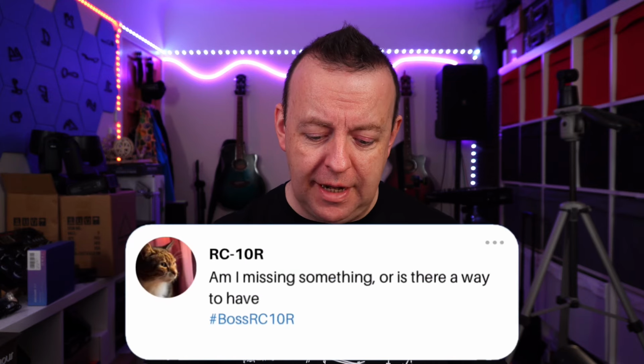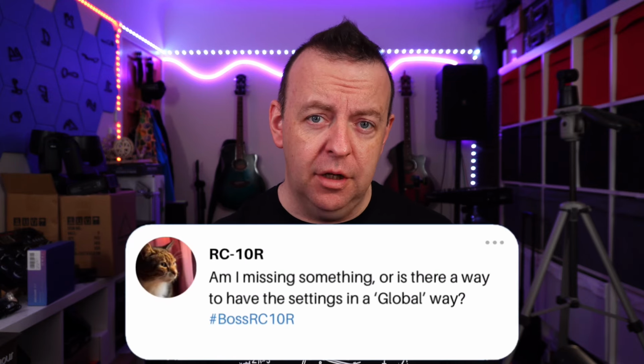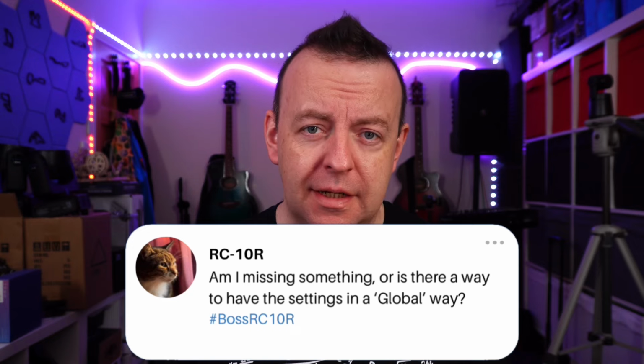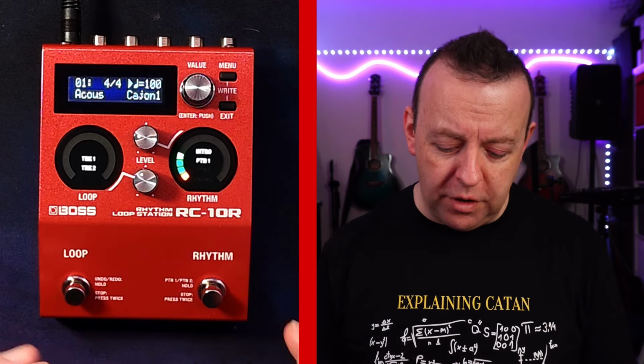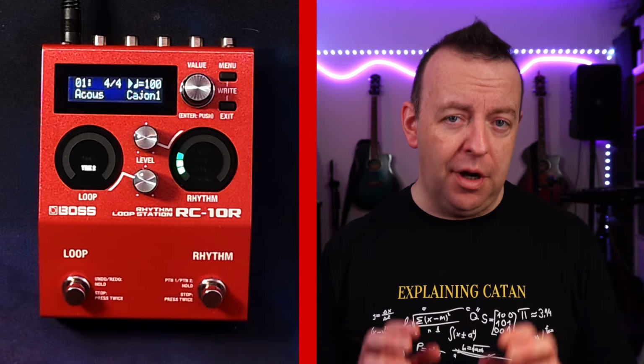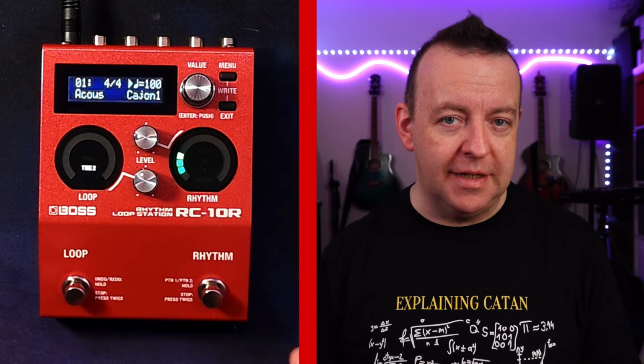So I've had a question about the RC-10R. The question read out: am I missing something, or is there a way to have the settings in a global way so you can have the same settings across all 99 memories? And it's a great question because one of the things about the RC-10R is you can't set them as global settings. However, there is a way to do it.